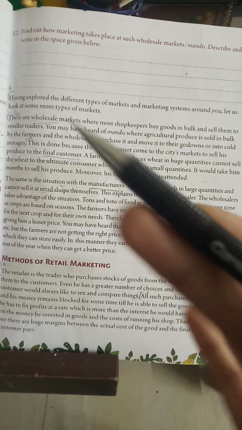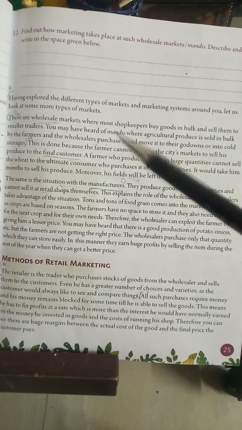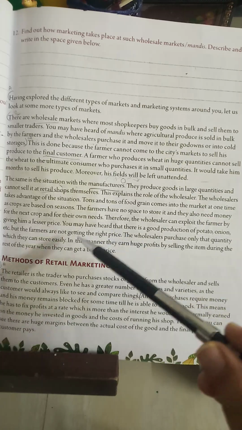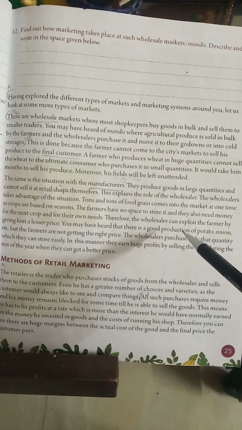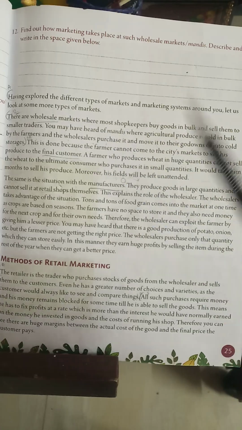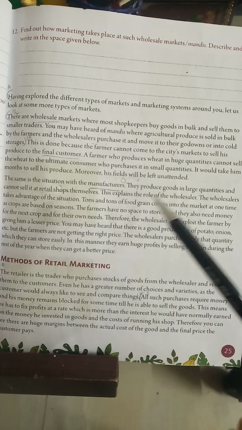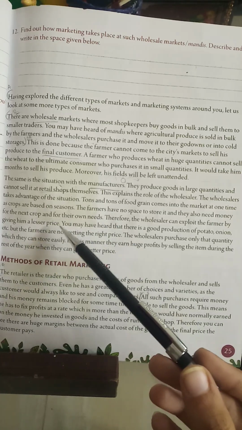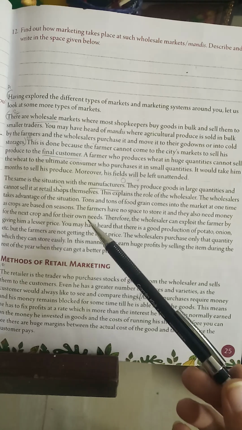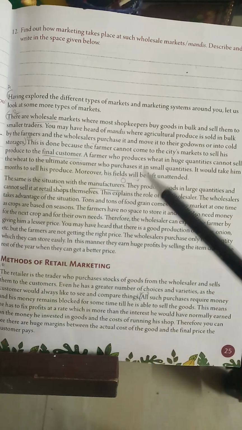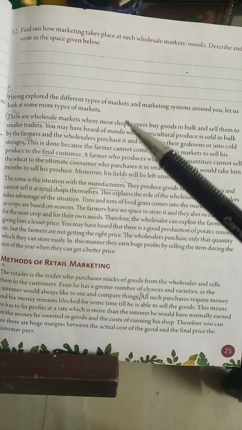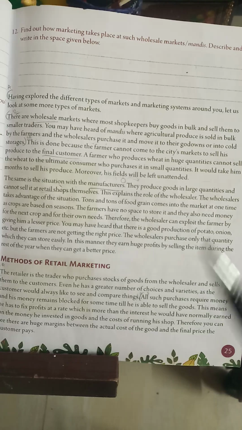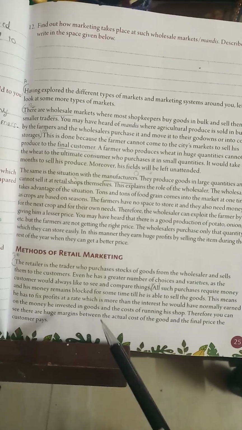So what they are telling here is that the farmer's produce cannot all be sold. These wholesalers take advantage of it by selling it to the retailers, and they sell to all of them at higher prices than they buy. Compared to the retail shops and the middle type of shops, the wholesalers sell at a lower price, but compared to the farmers, it is a higher price. This type of thing is included in marketing. So, methods of retail marketing.